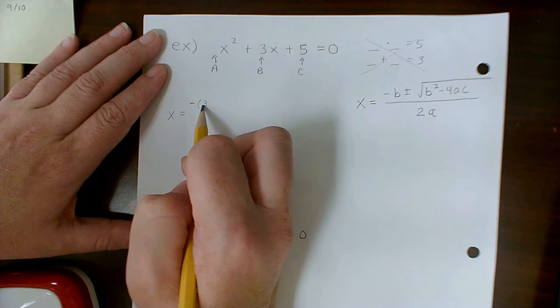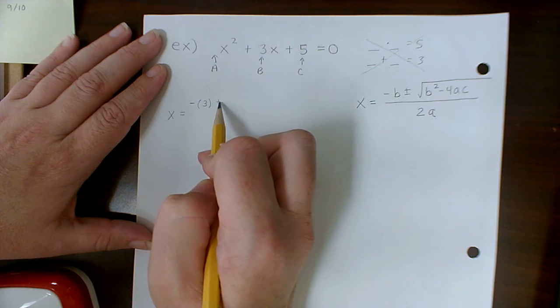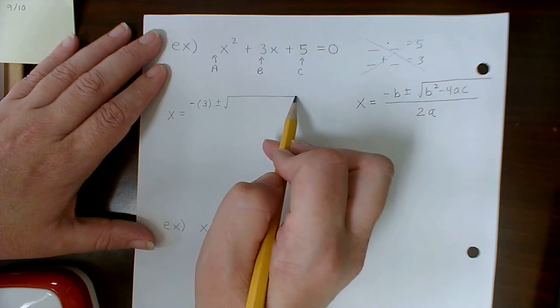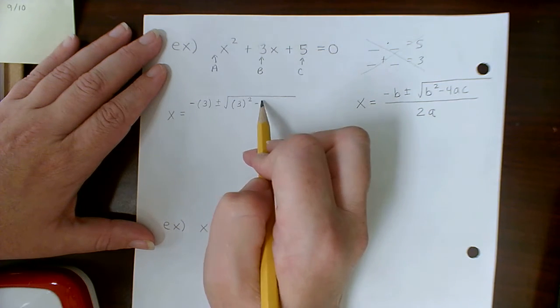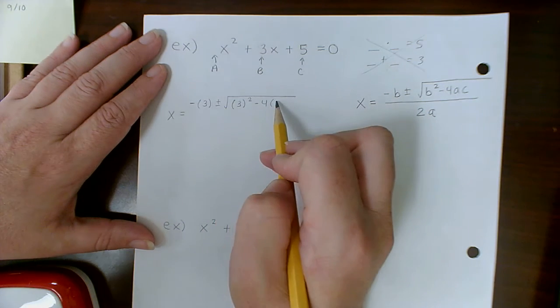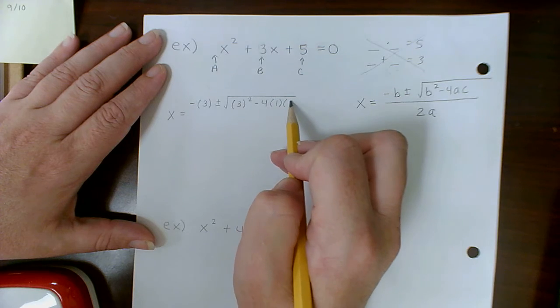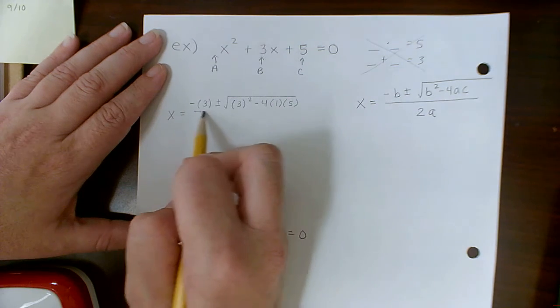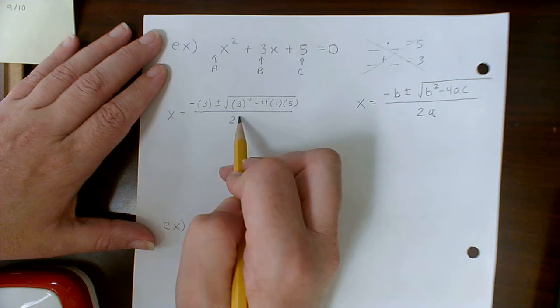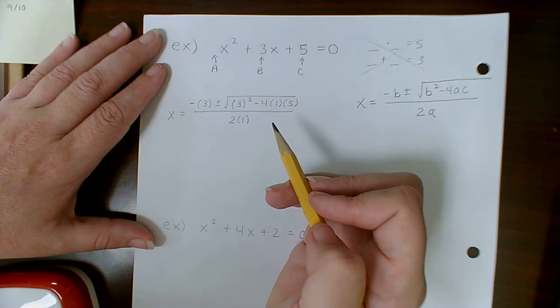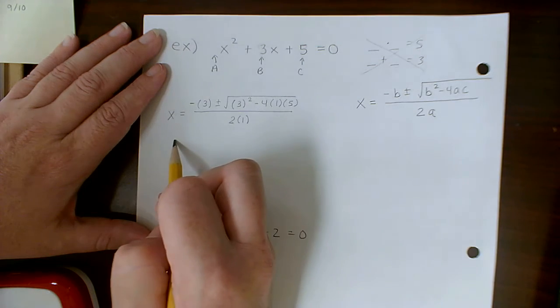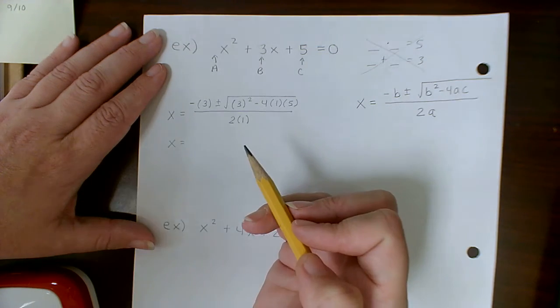So I'm going to put the 3 value in for the b, plus or minus square root b squared minus 4. I'm going to fill a 1 in for the a and a 5 in for the c, all over 2 times a. You can see that every time I plugged a number in, I did put a parenthesis around it. I consider that to be a good policy.